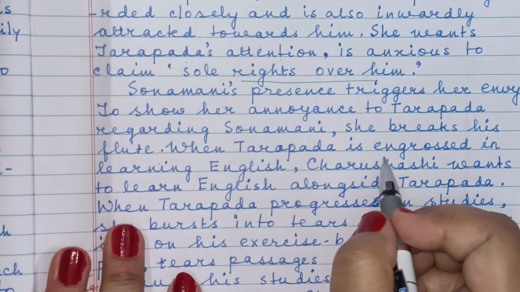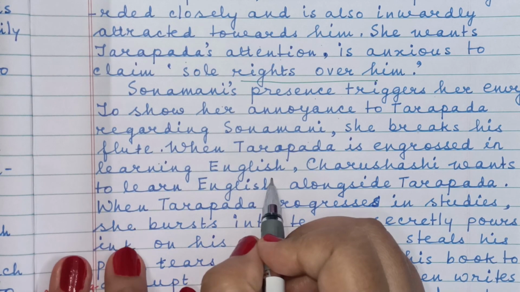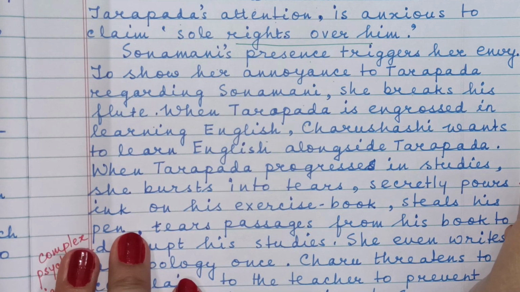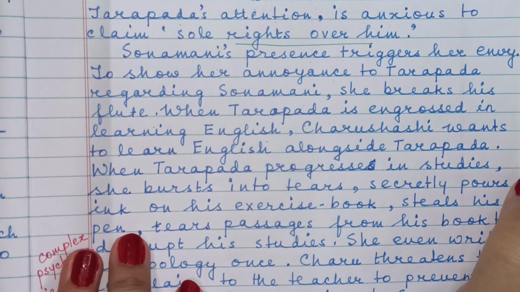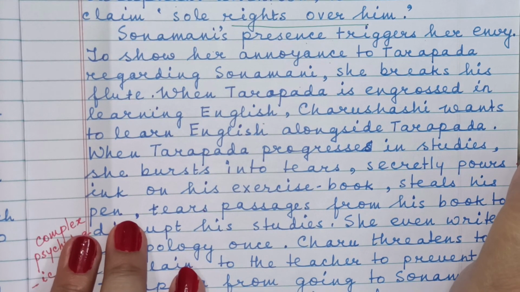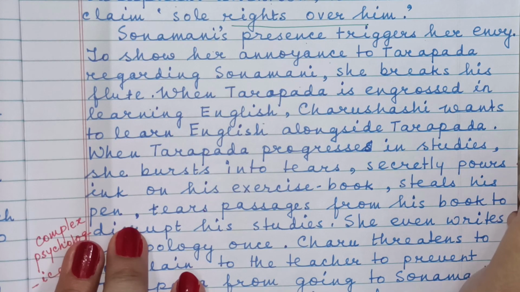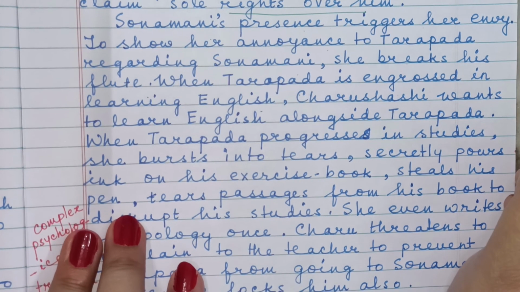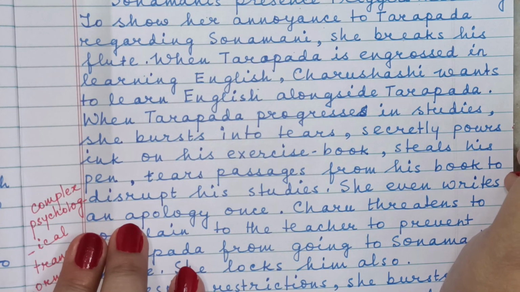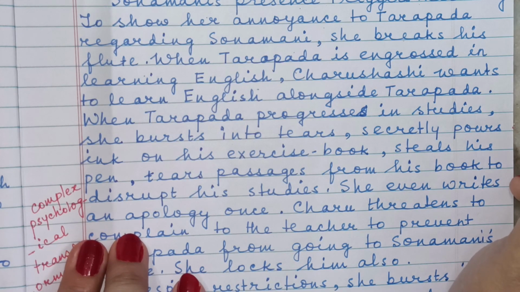Again, when Tarapodo is engrossed in learning English, Charushoshi wants to learn English alongside Tarapodo. She wants to draw his attention towards her always. She is super possessive. She wants to claim sole rights over him. When Tarapodo progresses in studies, she bursts into tears, cries, shouts, secretly pours ink on his exercise book, steals his pen, tears passages from his book to disrupt his studies. Why? Because she wants Tarapodo's attention.